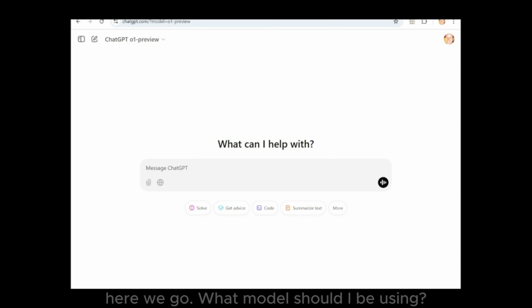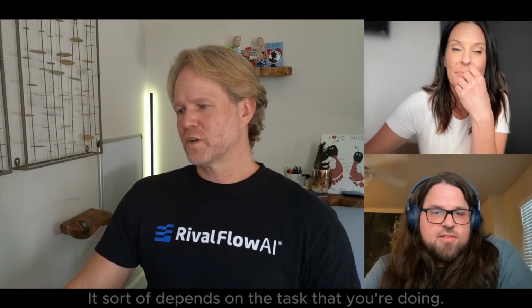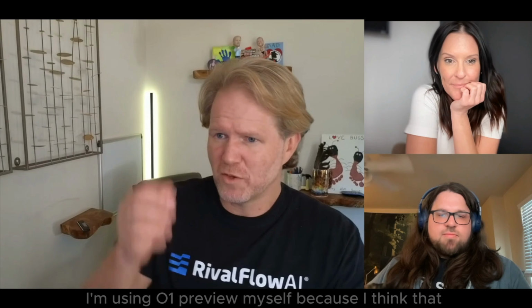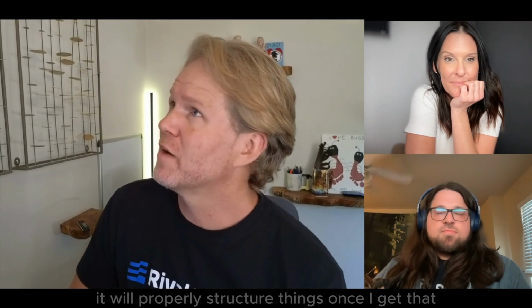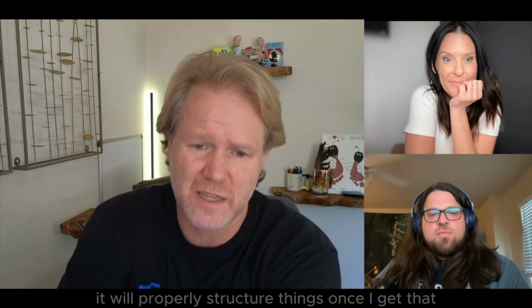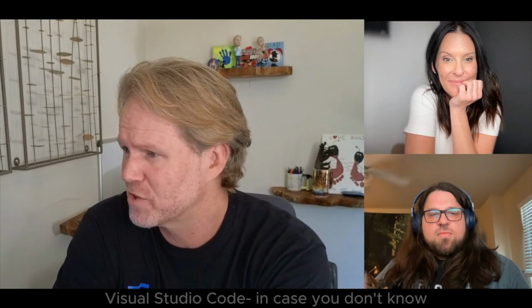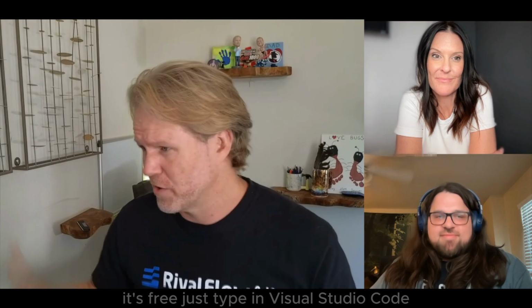All right, here we go. What model should I be using? It sort of depends on the task that you're doing. I'm using O1 Preview myself because I think that it will properly structure things. Once I get that, I'm going to put it into Visual Studio Code. In case you don't know, it's free. Just type in Visual Studio Code, you download it.